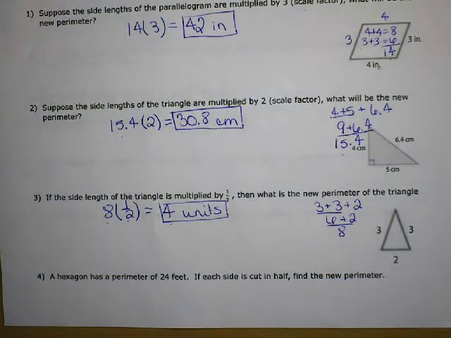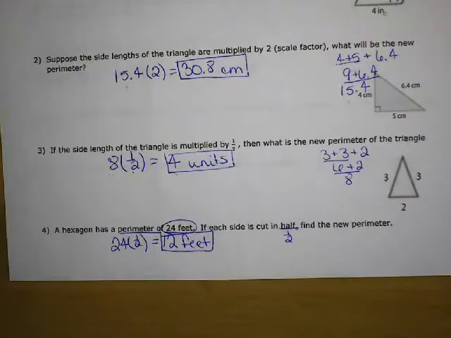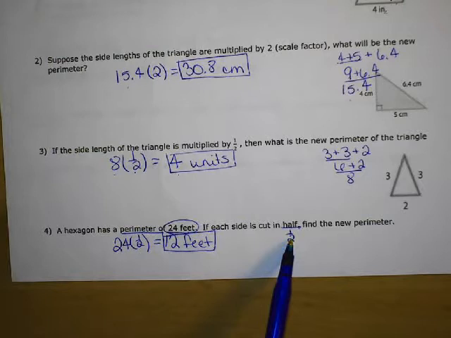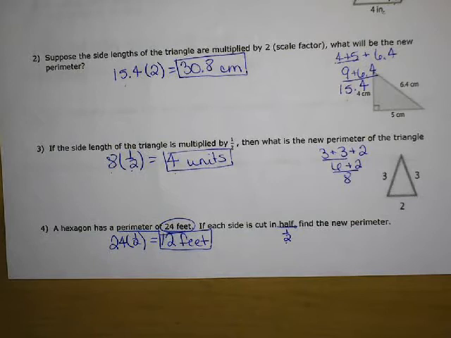Let's see if you can do number 4 by yourself. Did you get 12 feet? Number 4 gave us the original perimeter of 24 feet, and all we had to do was multiply it by a half. Anytime they cut the sides by a number, that is also the scale factor. If you change the dimensions of a figure by a number, the perimeter will change by the same amount. Do you have any questions at this time about changes in perimeter?